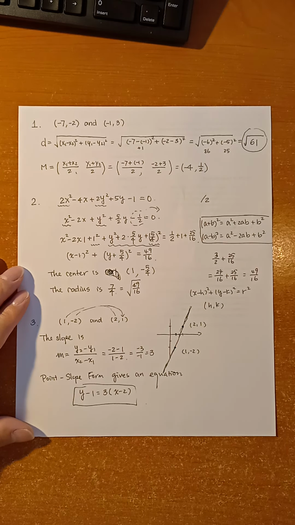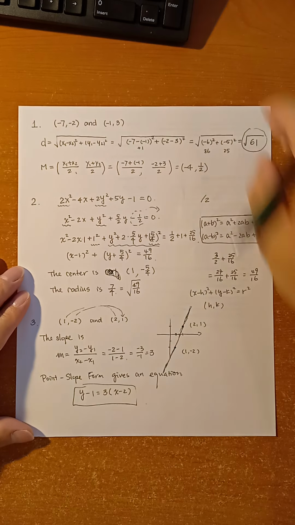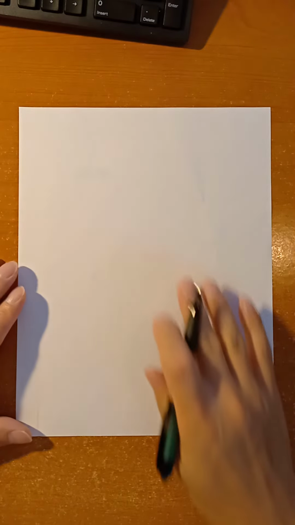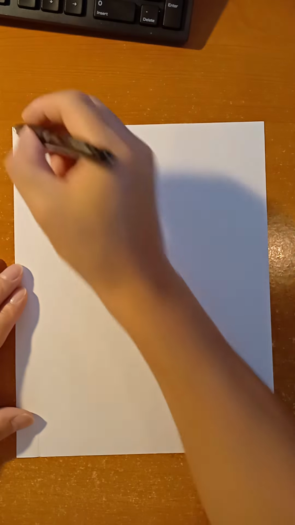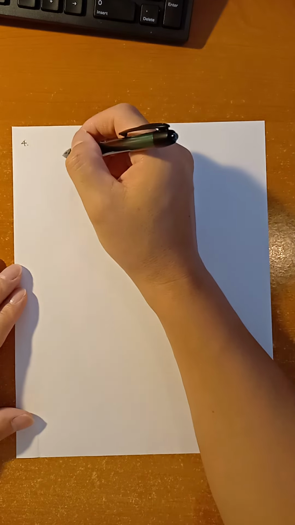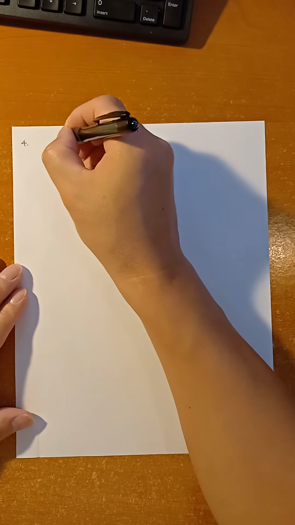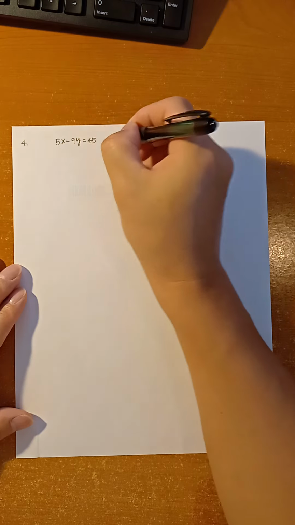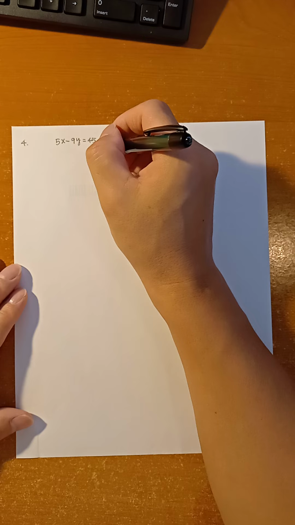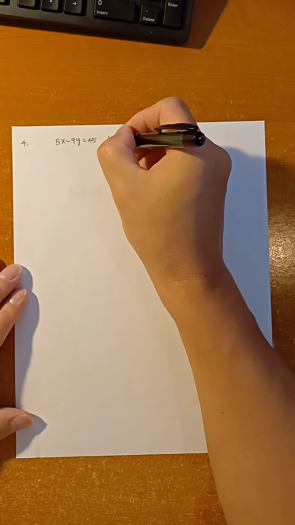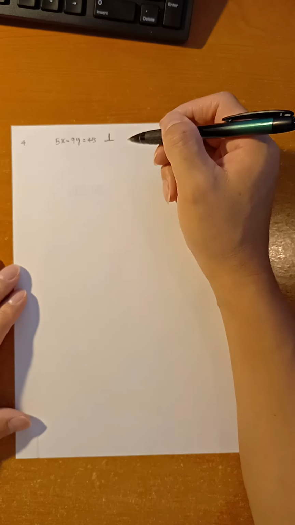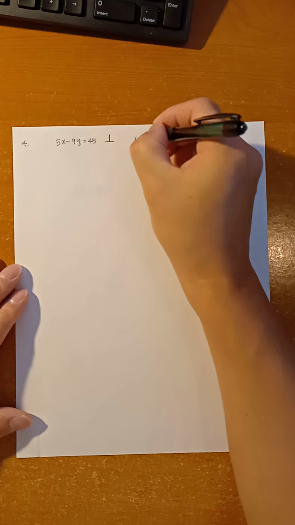Okay. Problem 4. Write the equation of the line perpendicular to the line 5x minus 9y is equal to 45. So we want a certain perpendicular condition, and the new line, the second line, should pass through the point 1, negative 2.